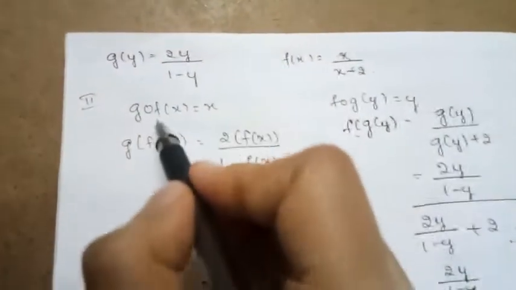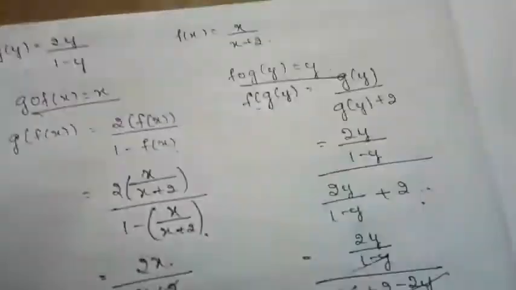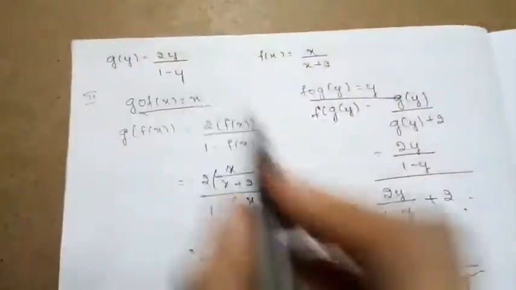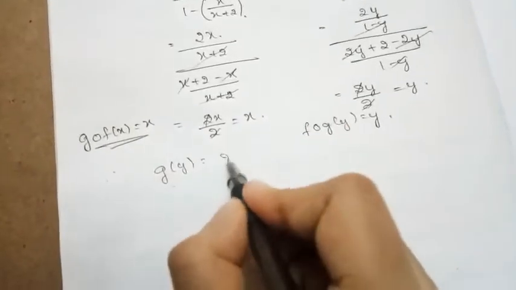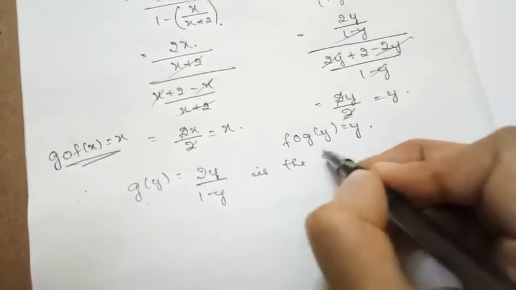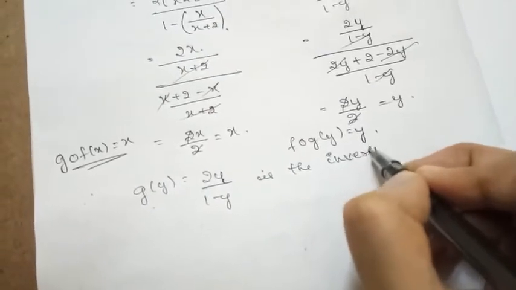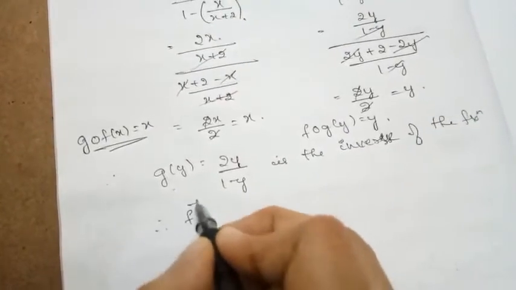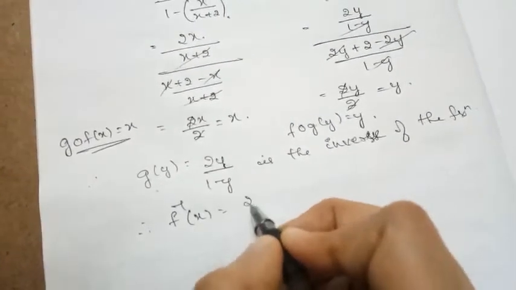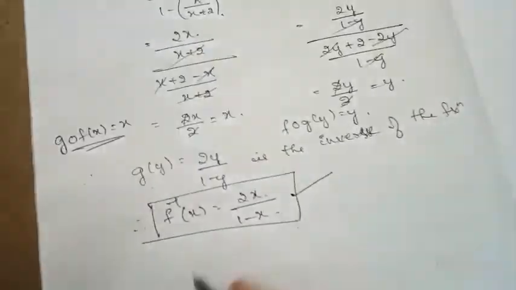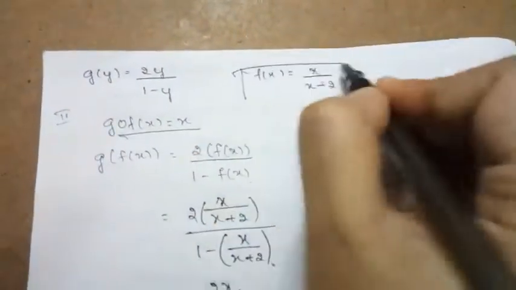So now we have proved g of f of x is equal to x and f of g of y is equal to y. So these two conditions are satisfied. Therefore g of y is equal to 2y divided by 1 minus y, which is the inverse of the function. So therefore f inverse of x is equal to 2x divided by 1 minus x. So this is the inverse of the given function f of x.